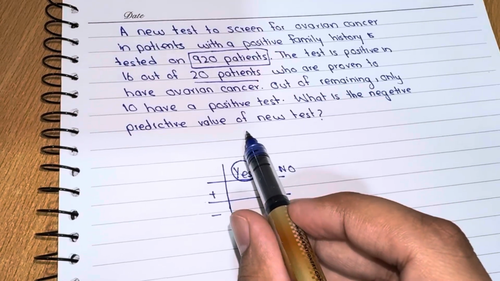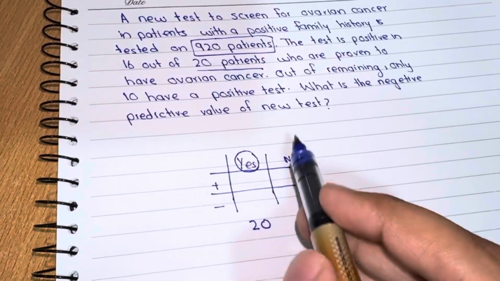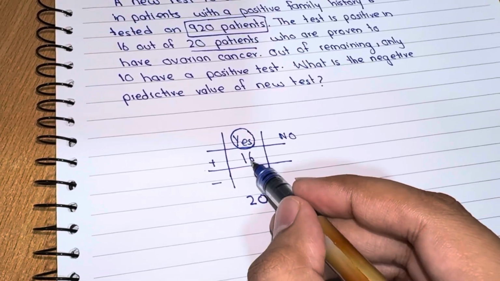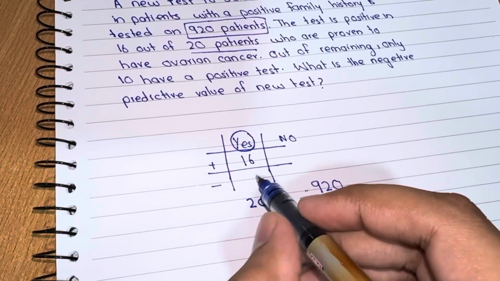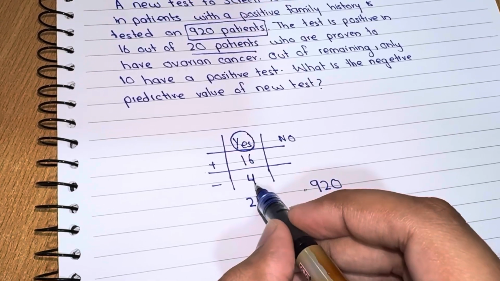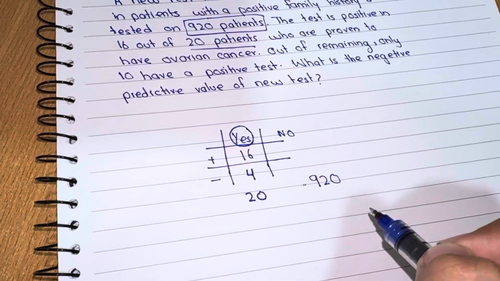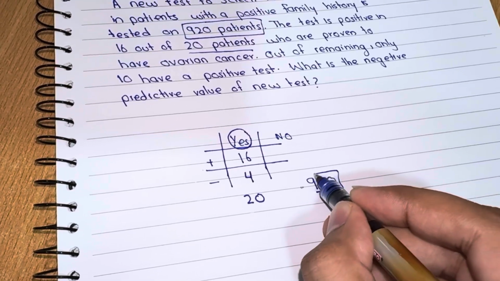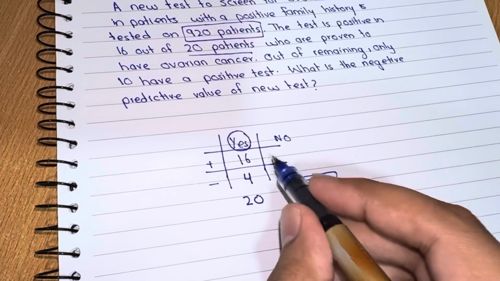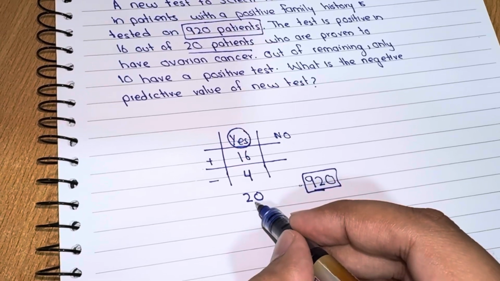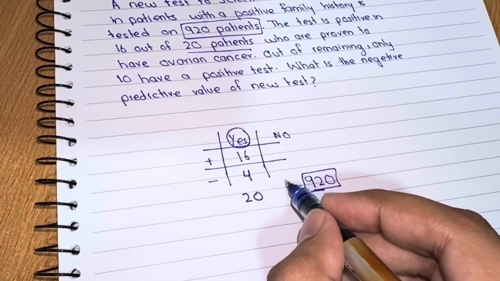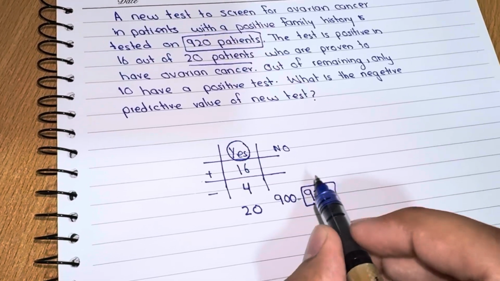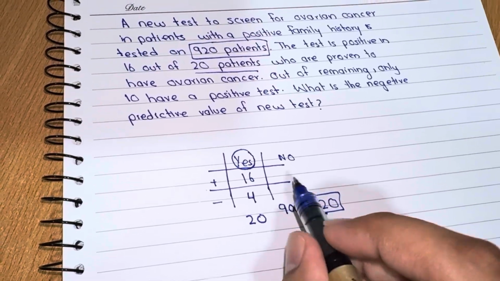So the test is positive in how many patients? 16 patients, so we'll write 16 here. 20 minus 16 is 4. So the test was negative in how many patients? 4 patients. The total number of patients was 920 and the disease was positive in 20 patients. So the disease was negative in how many patients? 900 patients. The remaining patients are 900.